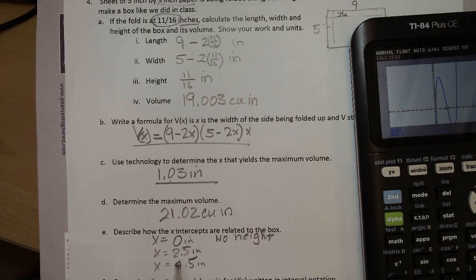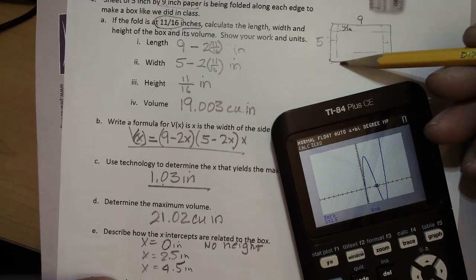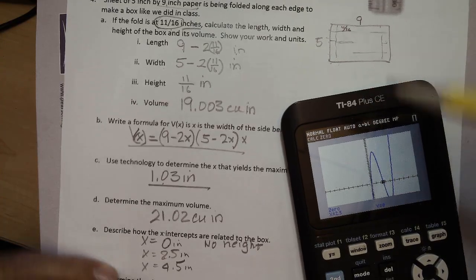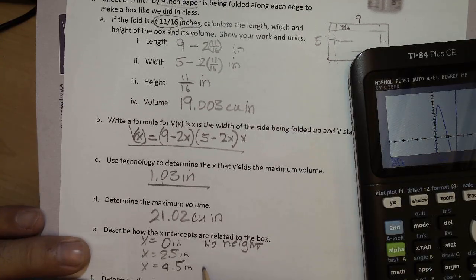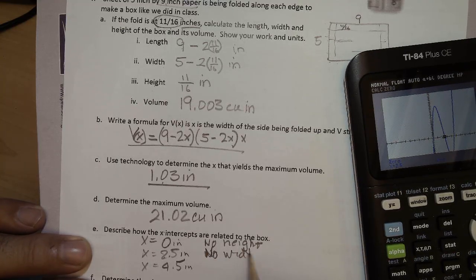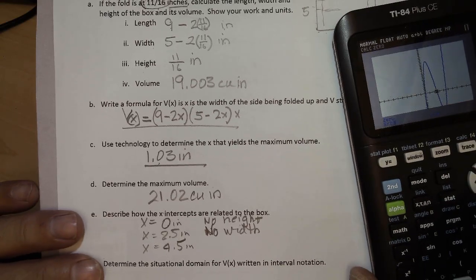There's no height. If you fold up 2.5 on this side and 2.5 on this side, and the thing is 5, you wouldn't leave any width. So there would be no width, therefore no volume. The width is 0, and it's length times width times height. Multiplying by 0 is 0.